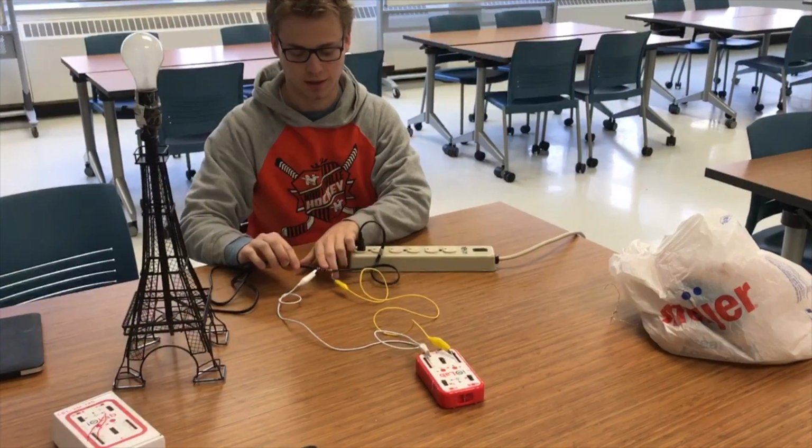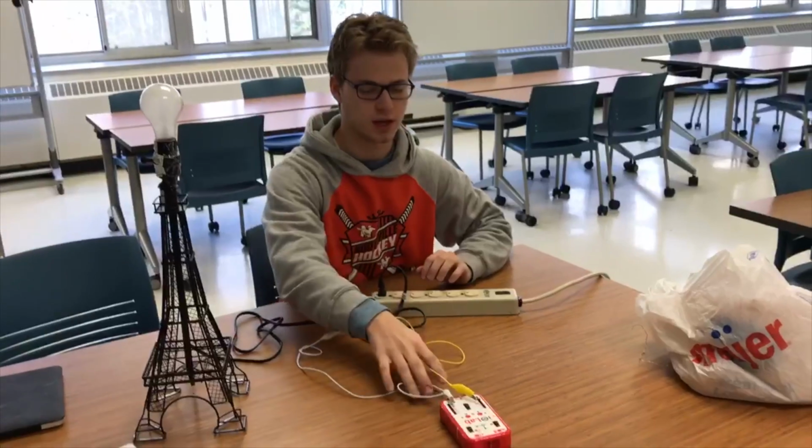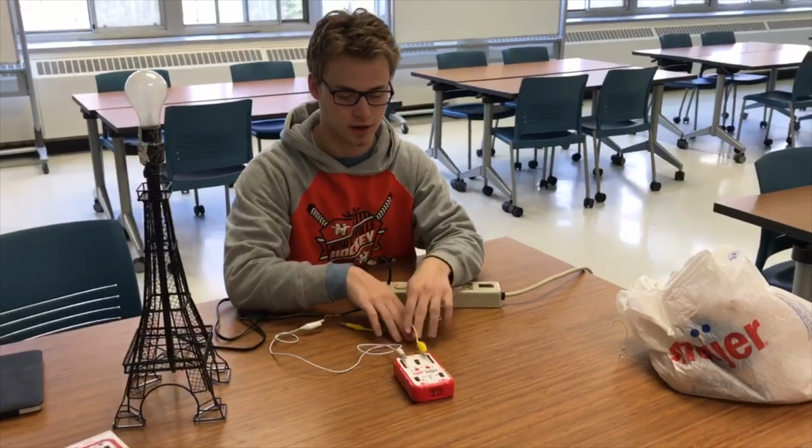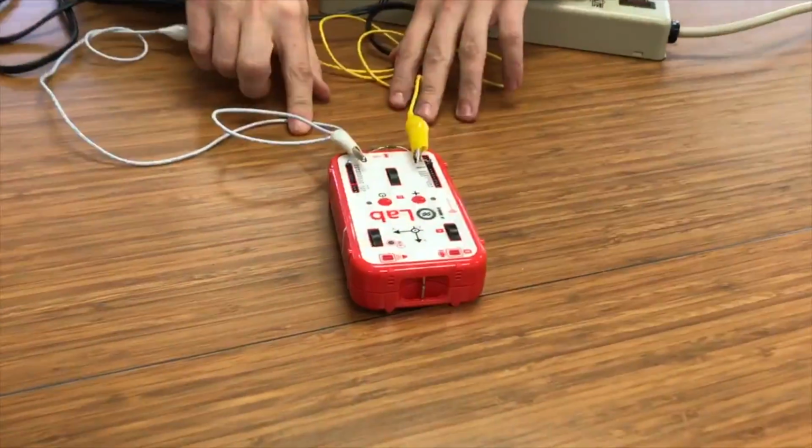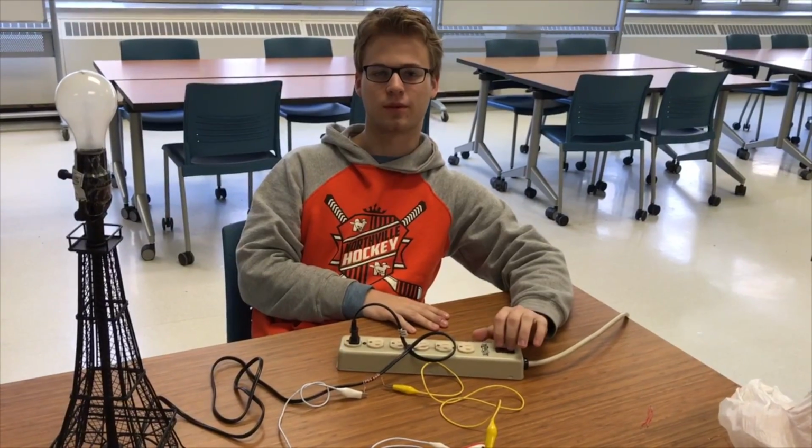So we set up a new inductor. Also, we changed our IO lab setup to measure current because that is what we're really looking for. So we put a resistor on here. So now let's hope this works. Now let's see what happens when we flip the switch.